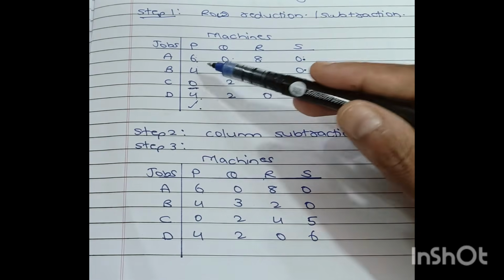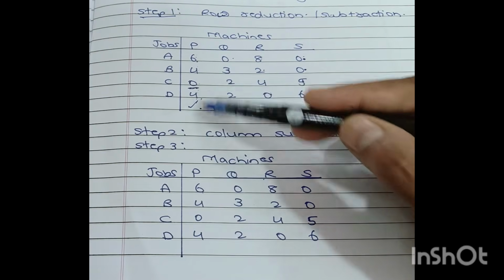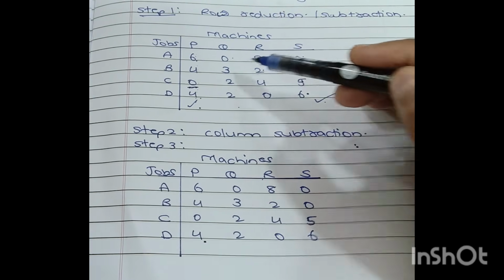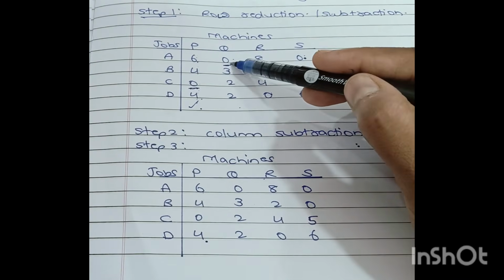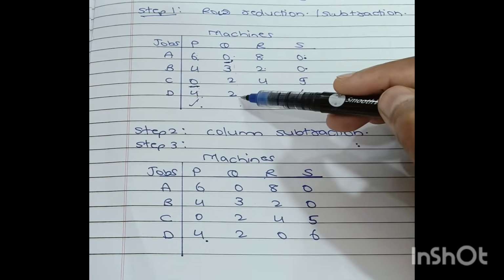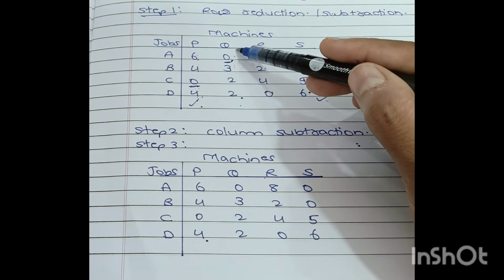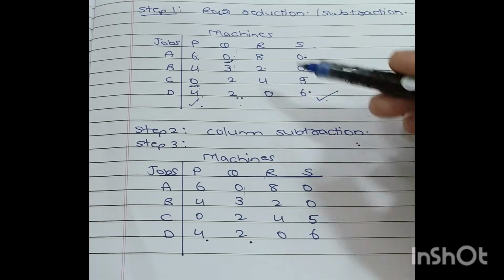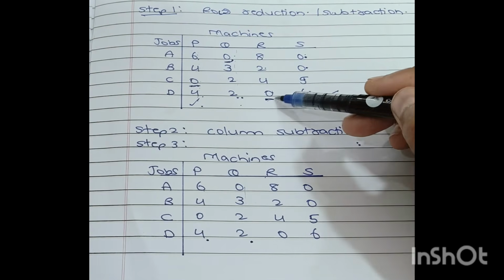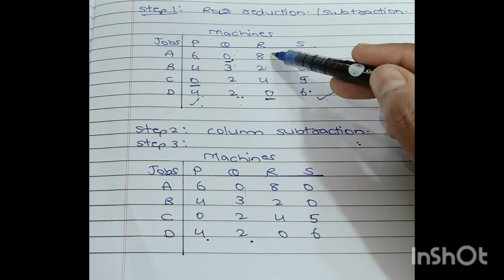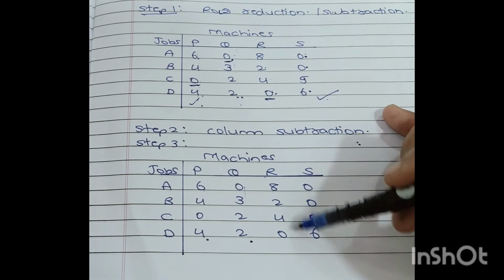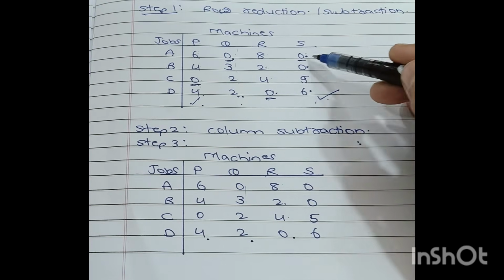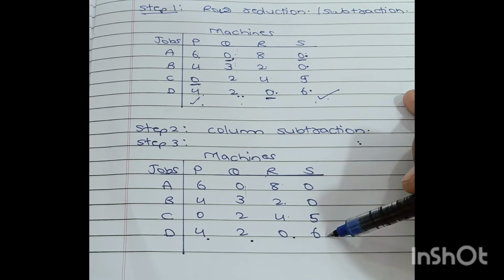6 minus 0 is 6. 4 minus 0 is 4. 0 minus 0 is 0. 4 minus 0 is again 4. Similarly, for column 2, lowest value is 0. Subtract this 0 from all other elements of that column only. As we subtract 0 from all other elements of that column, this column will remain as it is. For column R, again lowest value is 0. Subtract this 0 from all other elements of that particular column and we'll get the same values, that is 8, 2, 4 and 0. In the last column, 0 is the lowest element, hence all the elements of this column will remain as it is.